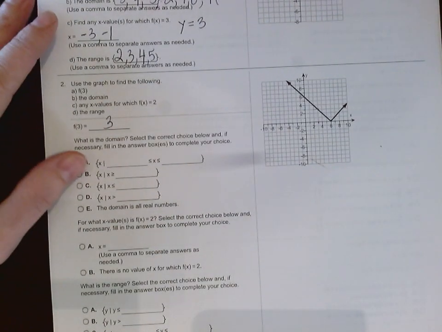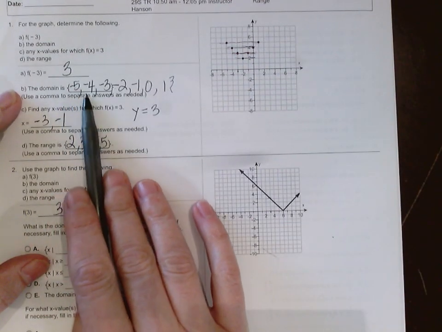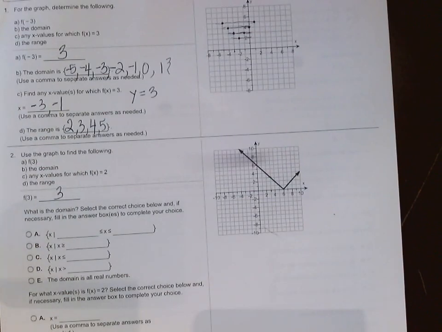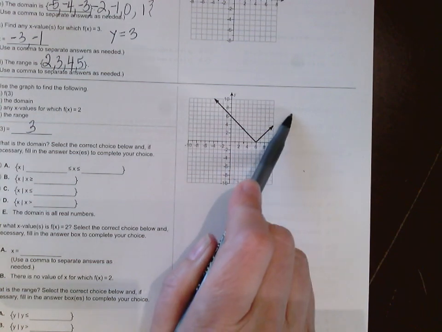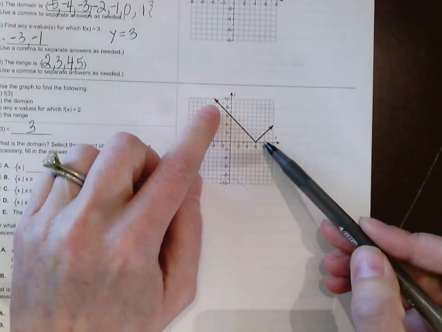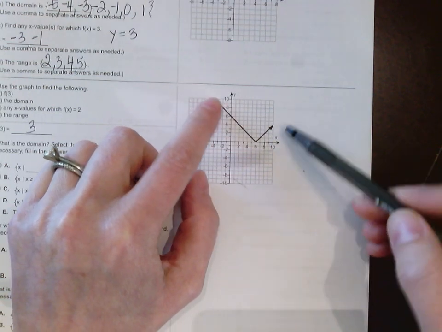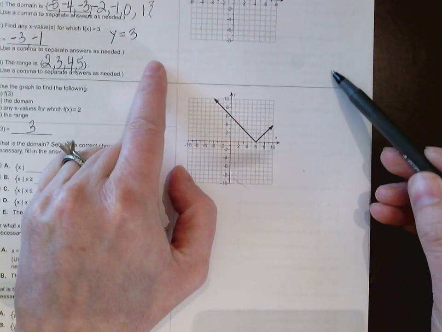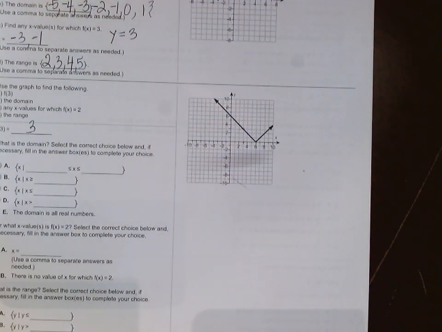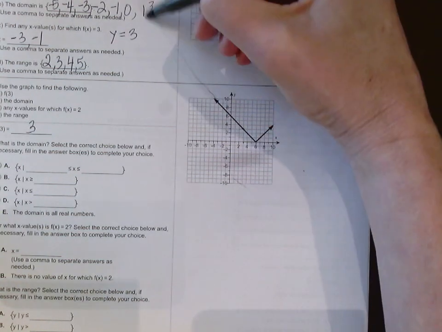Now, the next part is talking about the domain, just like it did on the last question. But if you'll notice, the last question was just a series of points, which means the domain was just the x coordinates of those points. Well, if you look at this graph, it's a continuous function, which means the x values are all of these and all of these. And these arrows at the end mean, even though we can't see it because the graph just stops on the picture here, this graph is going to go forever and ever up and out both ways, which means eventually it's going to cover the whole entire x-axis.